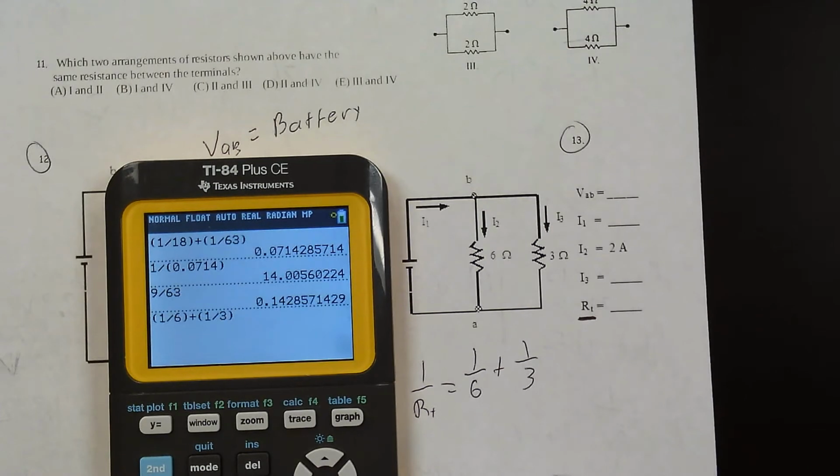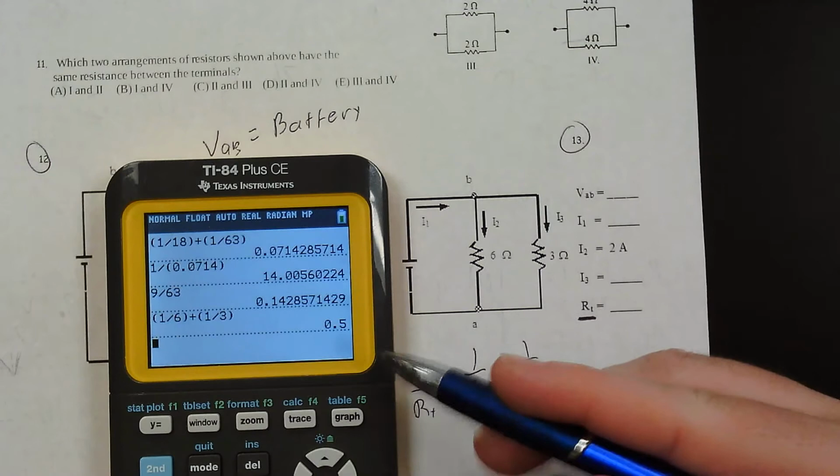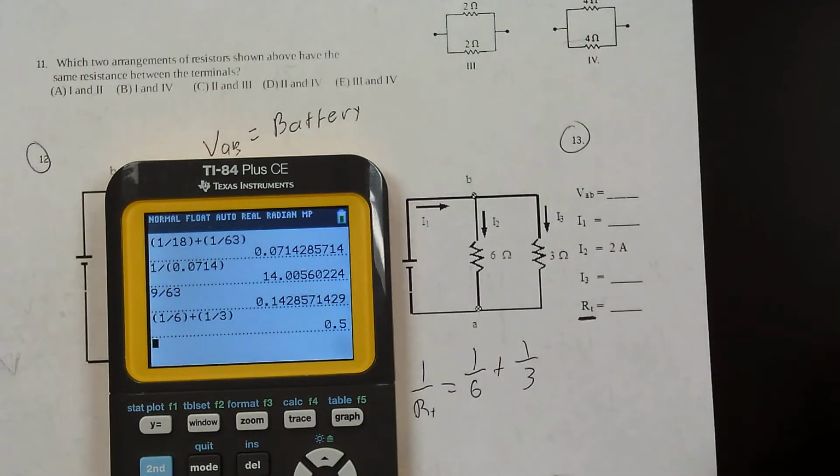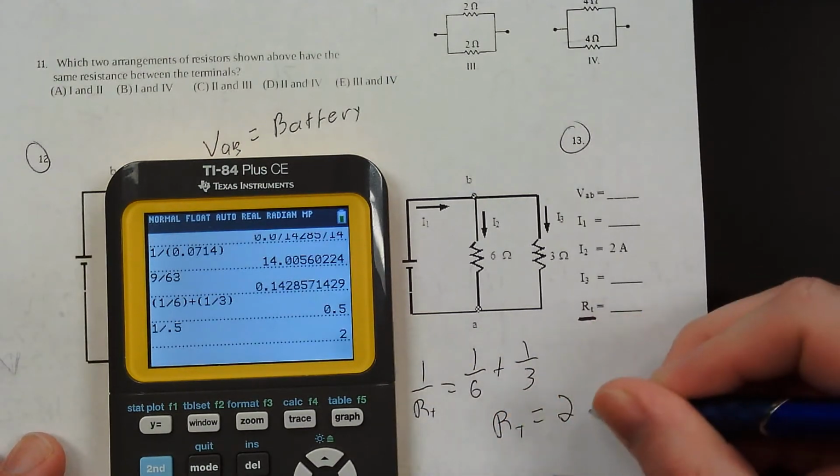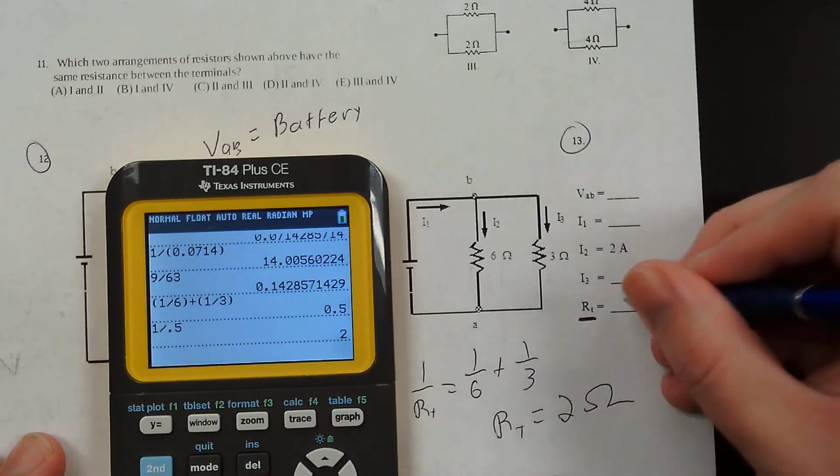1 over 6 plus 1 over 3 gives us 0.5. And then remember, I have to flip my final answer. So instead of 0.5, I'm going to do 1 divided by 0.5, which will give me my total resistance. RT equals 2 ohms.